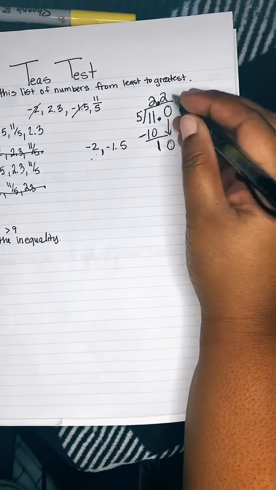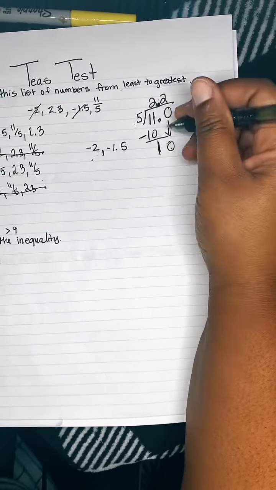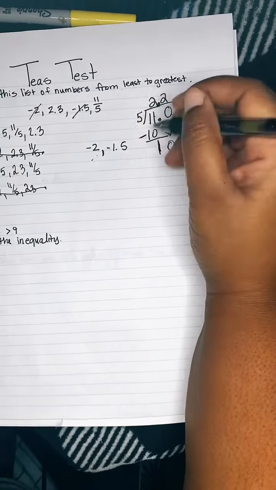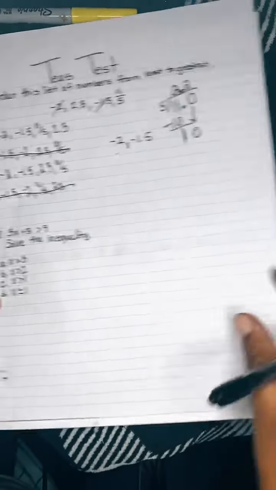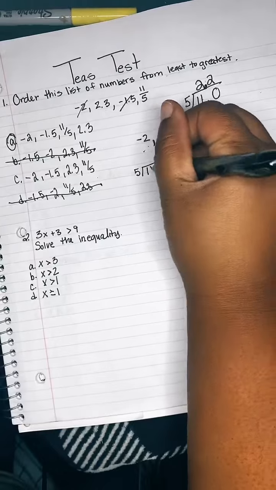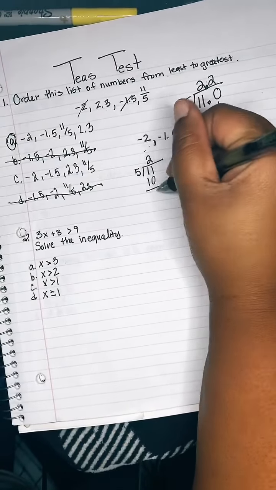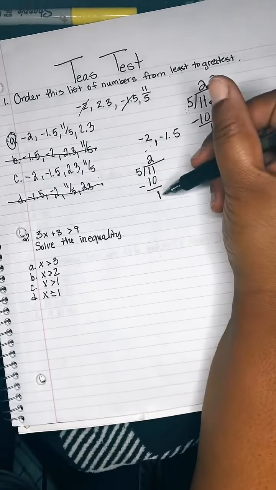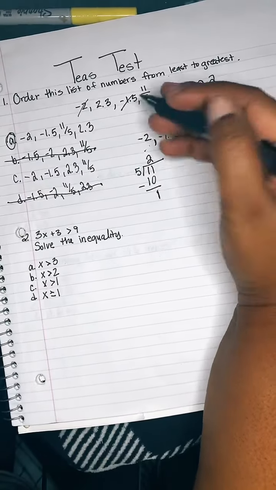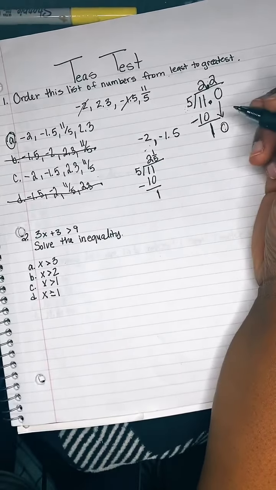Because if I didn't put the 0, then this becomes a remainder. Wait, let me write it over here. Because what we did was we did 5 over 11. And then I said 2, and that's 10, and I would have got 1. Well, this doesn't tell me anything. This just tells me it's 2 and 1/5.